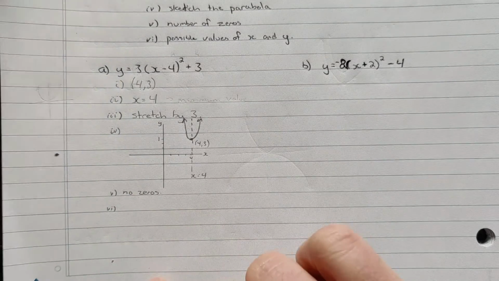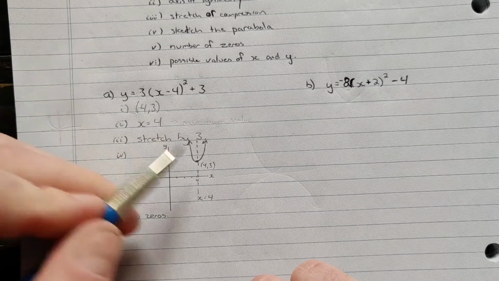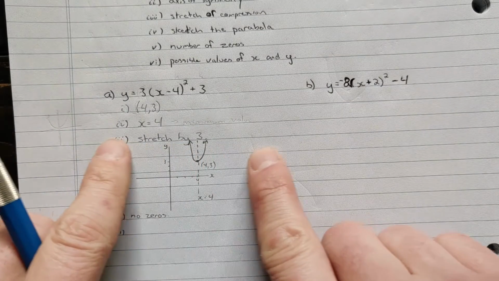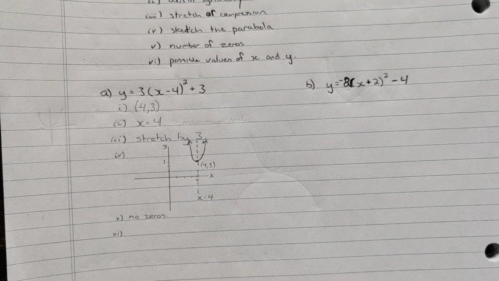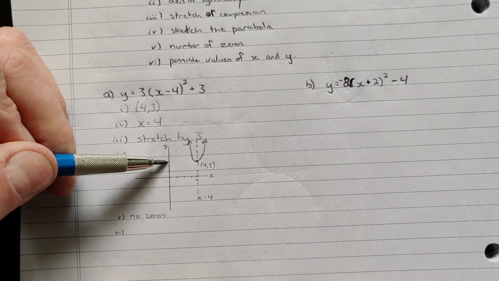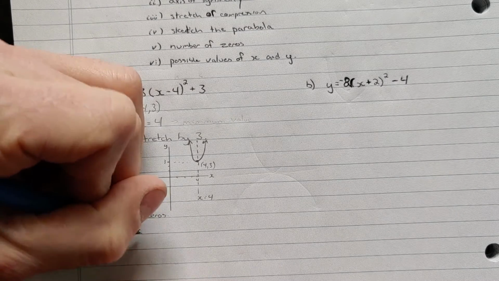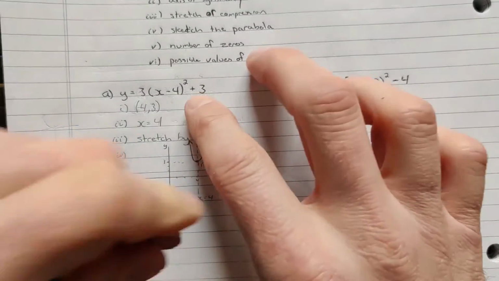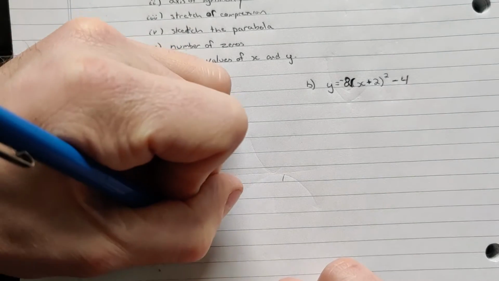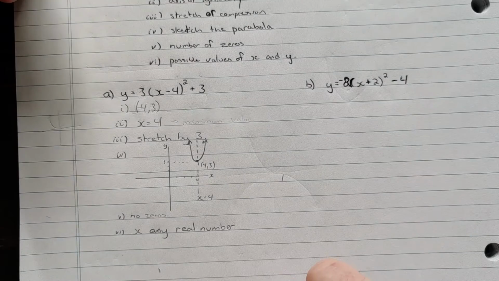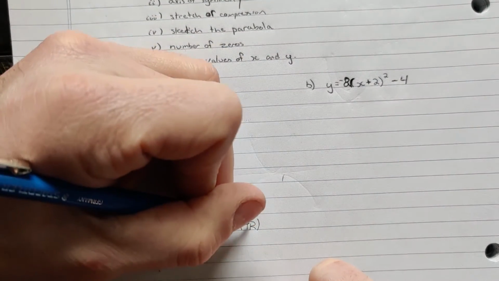Well, this graph would continue on forever and ever in this direction, as it would continue on forever and ever in this direction. So along the horizontal axis, you could put any value for x and the equation works. However, y, not so. y is only greater than or equal to 3. So x is any real number, and an abbreviation for this is an R, kind of like that. It looks like an R with a little extension on it.